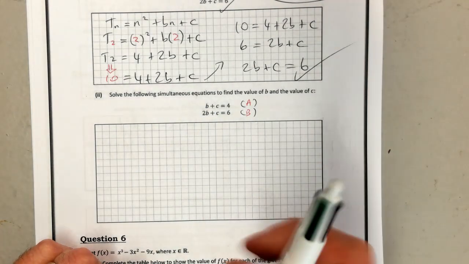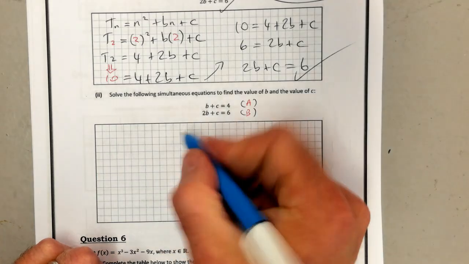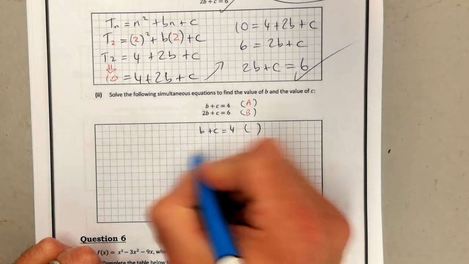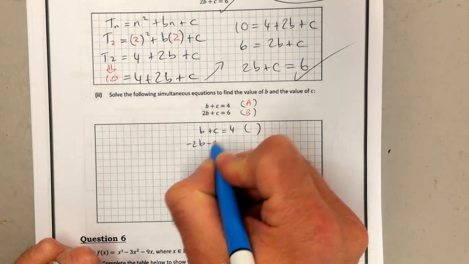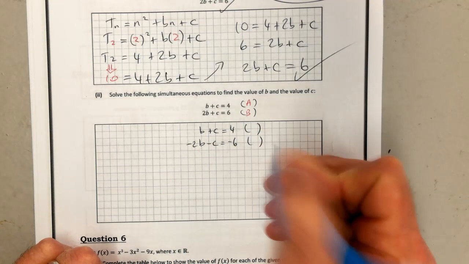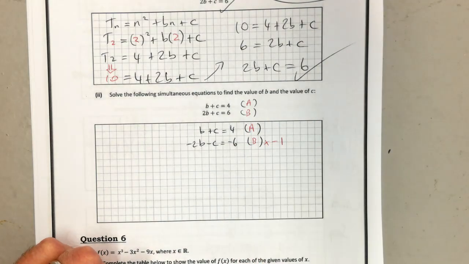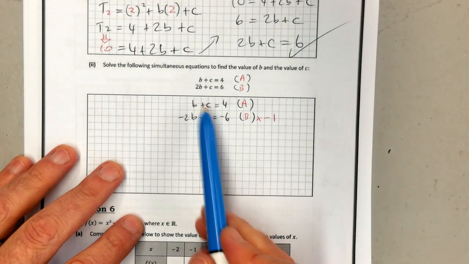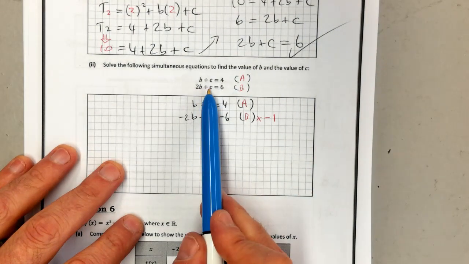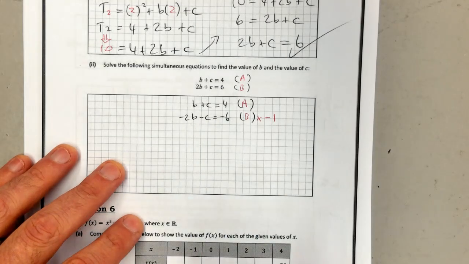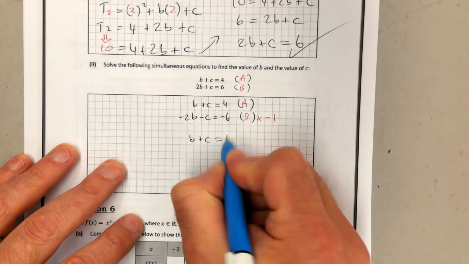Nothing cancels. So I'm going to multiply the bottom equation, and I could do the top just as easily, but this is just habit, by minus 1. So look at that again now. When I multiply that by minus 1, I'm going to get minus 2b, minus 1 by that gives me minus c, minus 1 by that gives me minus 6. Now when I go to add, we're going to get stuff to cancel, but just be careful.